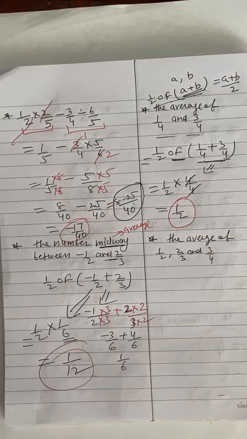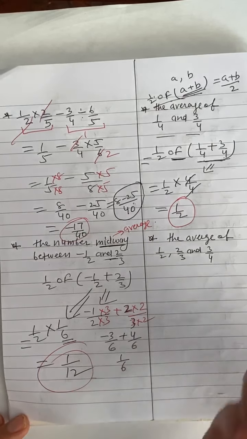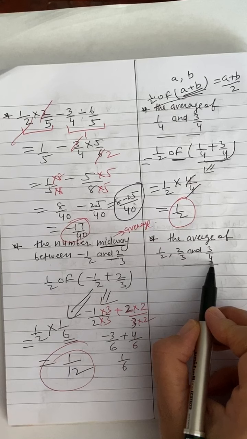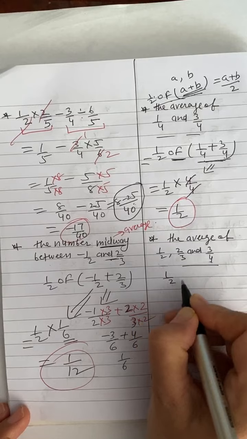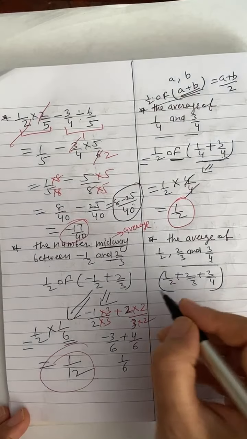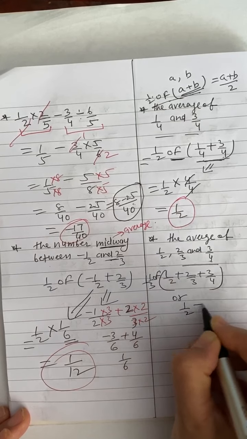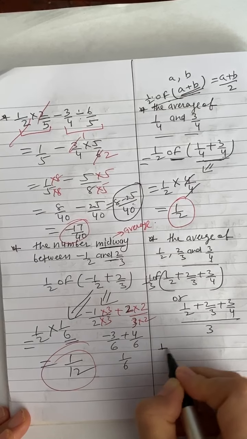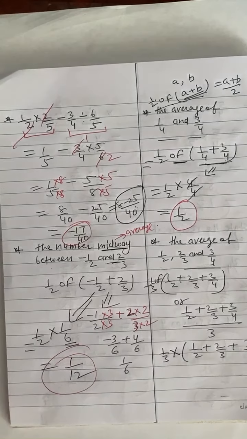Now the next is the average of 1 over 2, 2 over 3 and 3 over 4. And again, the average basically means that you add the numbers and divide by how many numbers you have. So again, same thing here. So this is 1 over 2 plus 2/3 plus 3/4. And then since we have 3 numbers here, this is going to be 1/3 of 1 over 2 plus 2 over 3 plus 3 over 4, divided by 3, which means the same as 1 over 3 multiplied by this number. And now we need to simplify this first.